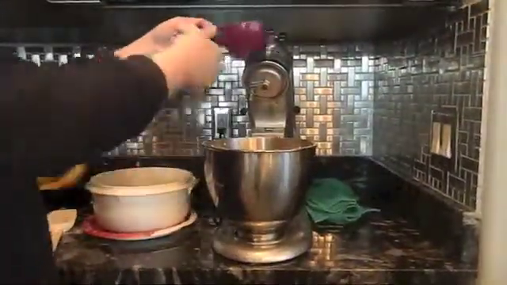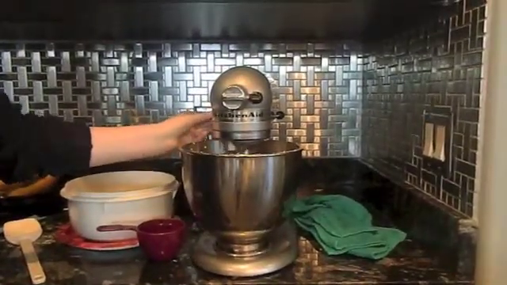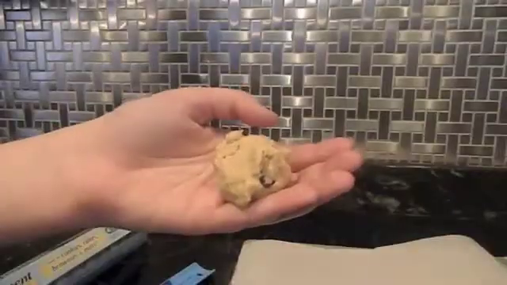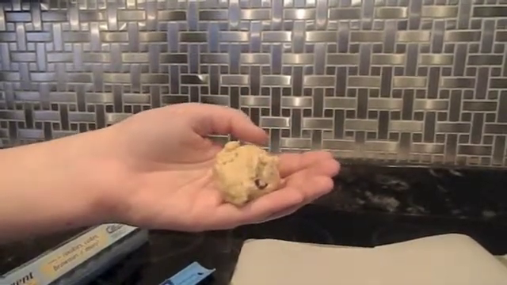Finally, we add in the chocolate chips. After we add in the chocolate chips, it's time to mix them. After we have finished mixing, it is now time to roll out the cookies and put them onto the pan.